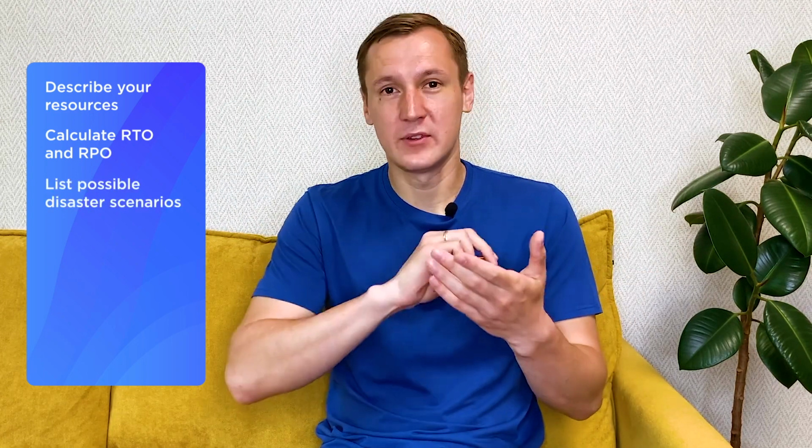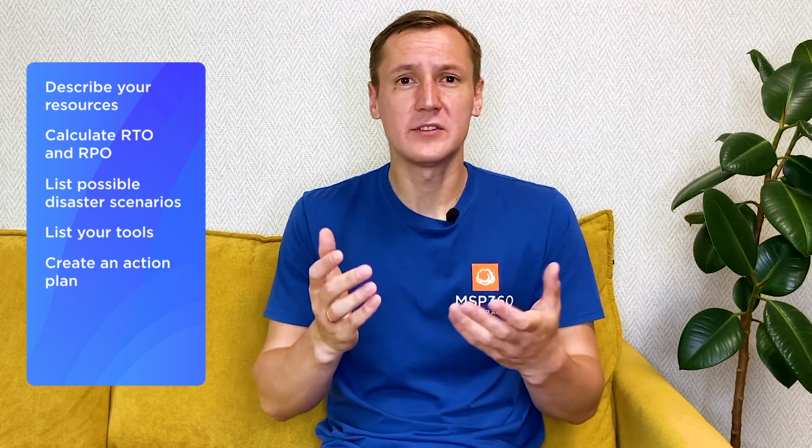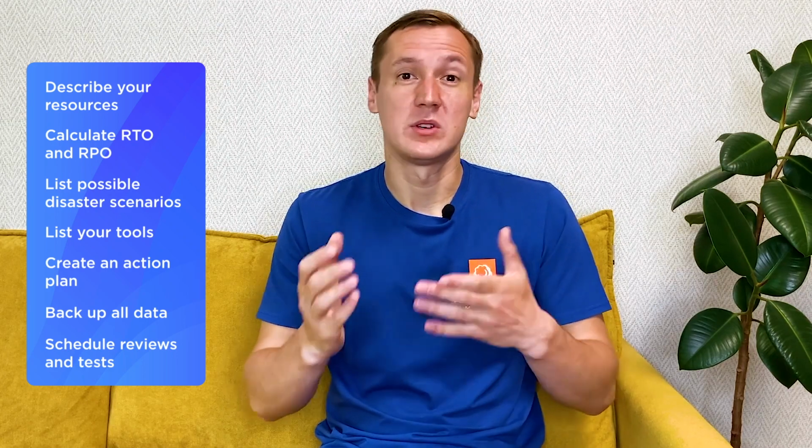Next, create a list of possible disaster scenarios and prepare for those you're aware of, like floods or hurricanes that are typical for your region. Then prepare a list of resources and tools you will need for various disaster scenarios. Create an action plan. Include all reactive measures to be taken following a disaster. And after identifying all the processes and what information is stored where, it's time to back up all that data. After you're done, revise your plan one more time and schedule regular reviews and tests.